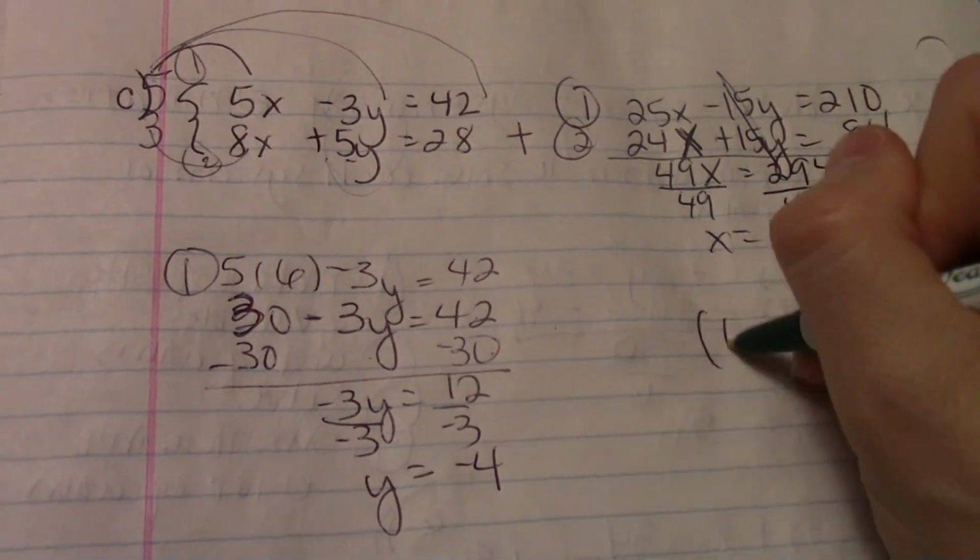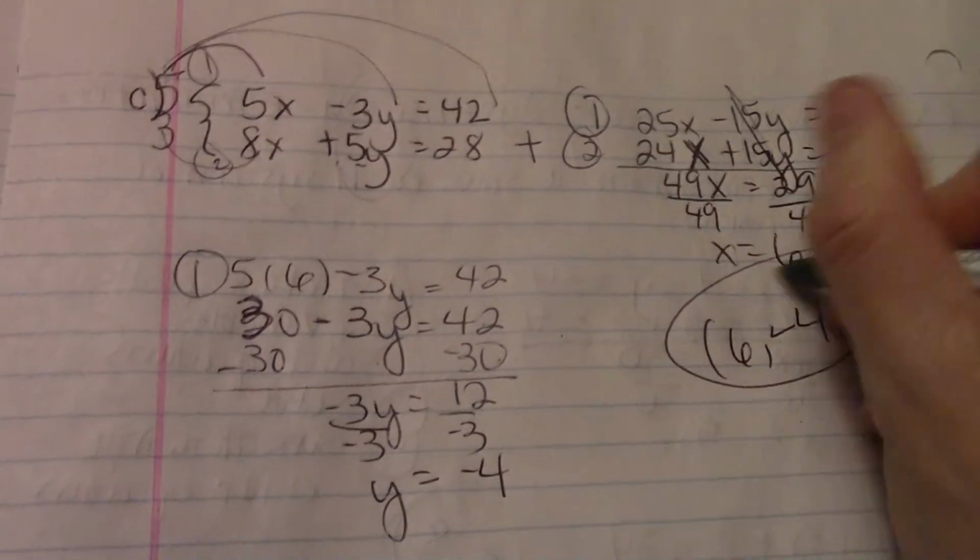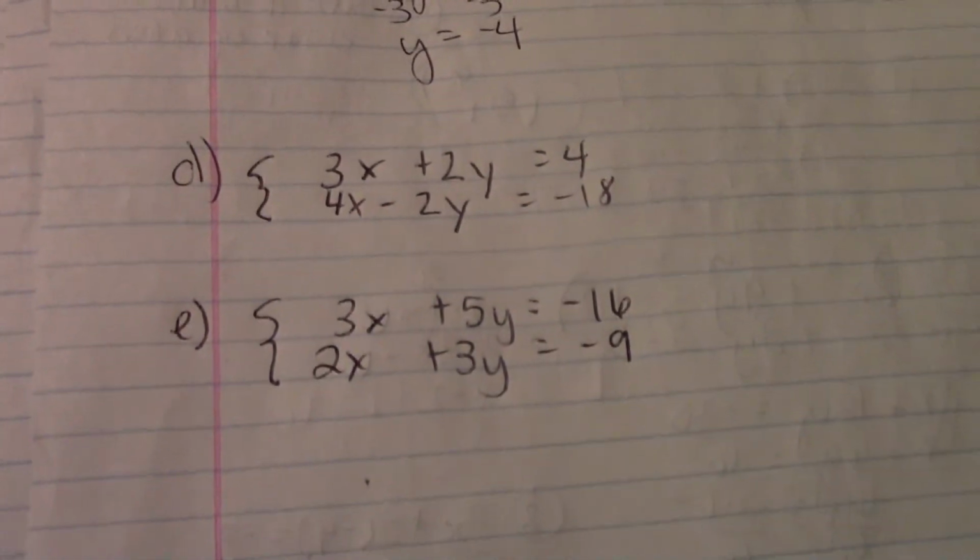So our final answer is 6, negative 4. Here are two for you to try.